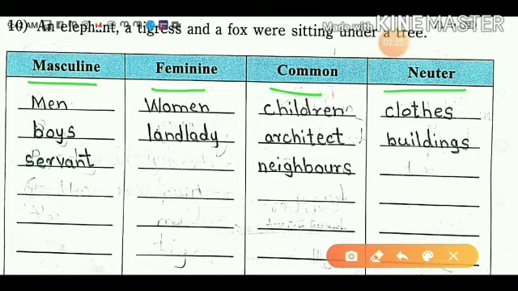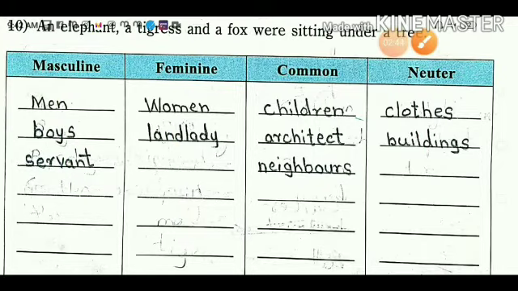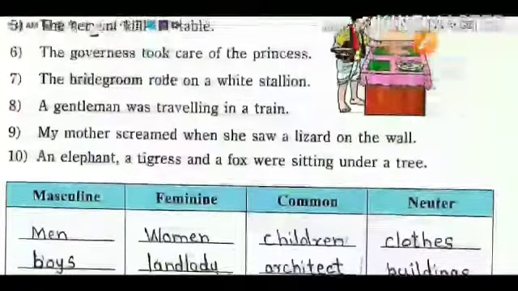From the sentence, the masculine nouns you write in that column, the feminine gender ones in that column, the common gender ones in that column, and the neuter gender ones in this column. Like that you write. Let us solve the first one.